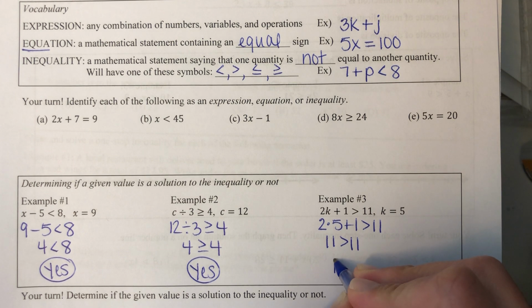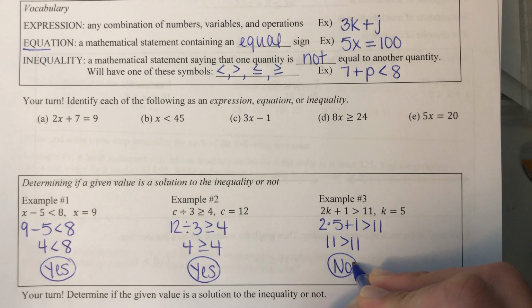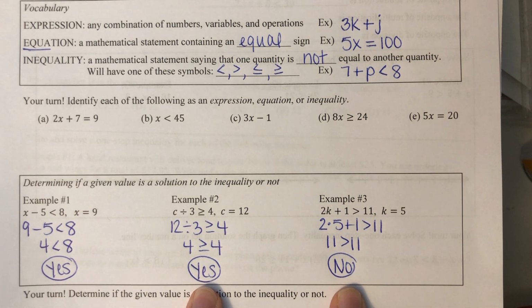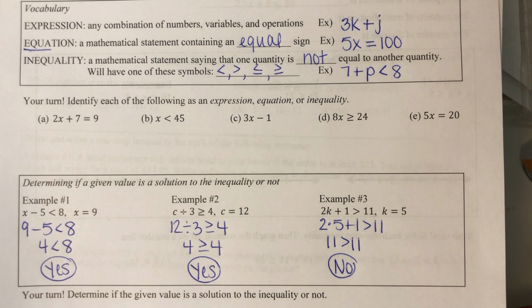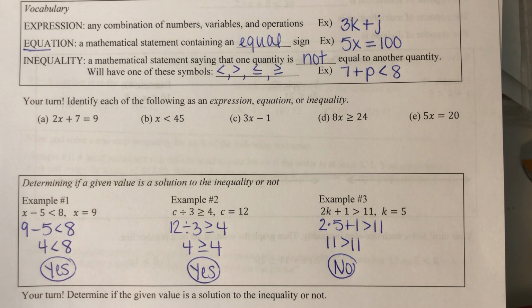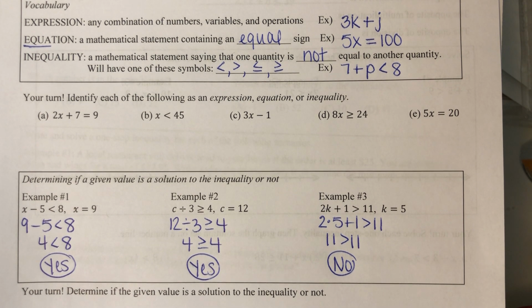This one's a no. Make sure you know the difference between example 2 and example 3, like why this one was a yes and this one was a no. This one's a yes because it had the equal to on it. This one's a no because it doesn't. So that's all you're doing. You're substituting and then telling us at the end if it's a solution or not, just writing yes or no. So there's 6 of those for you to practice on your own. I'm going to move on.